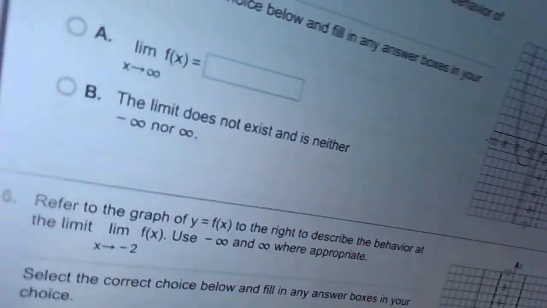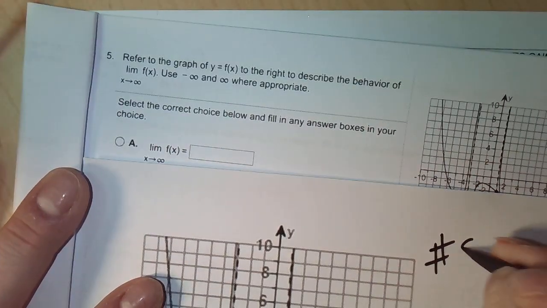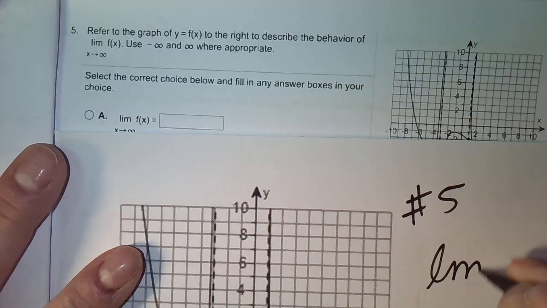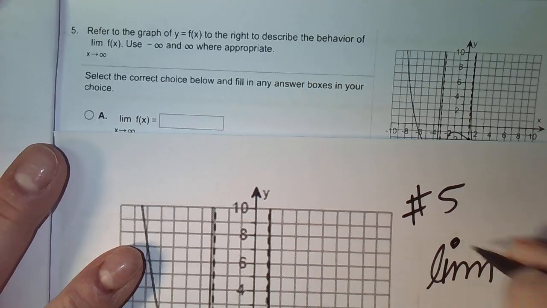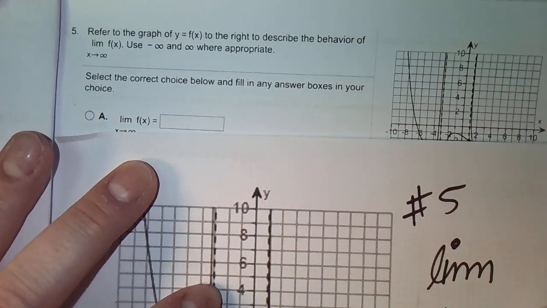Number 5 and 6. I went ahead and printed these out because they're too small. Okay, number 5 says something about limit. I can never get the I in there right. Limit as x approaches infinity.